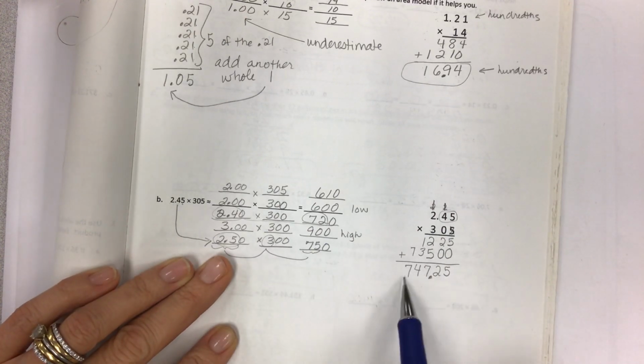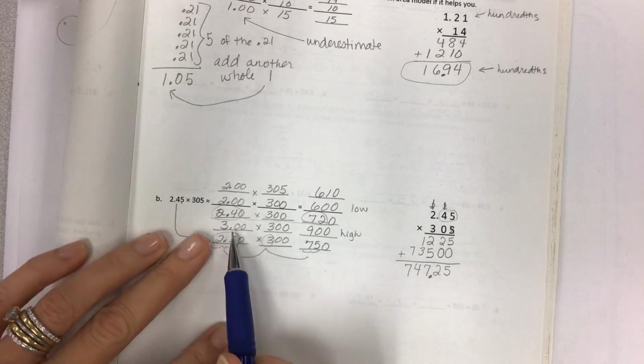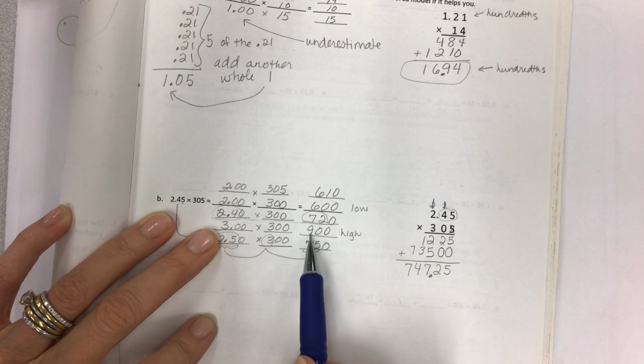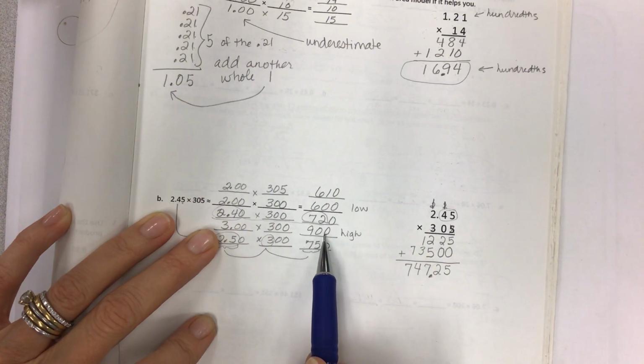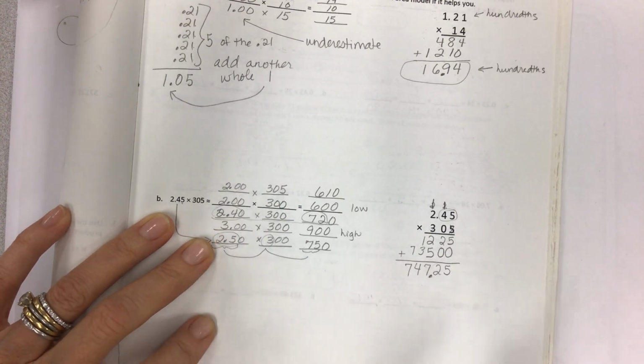You really want to end up with something that's going to be a reasonable estimate. If I was to use 3, say I bump that all the way up and bump this down, I'm going to have a pretty high estimate of 900. But again, these are all close. And you don't have to have all these. You just pick one.